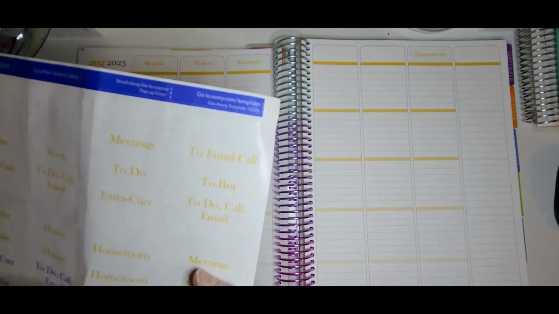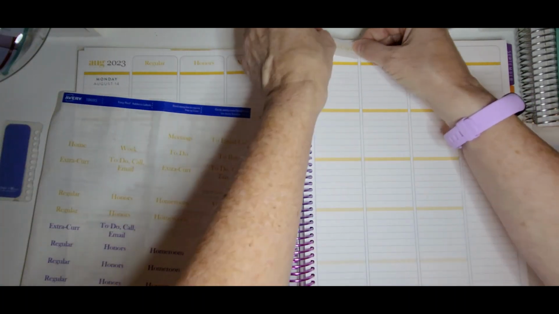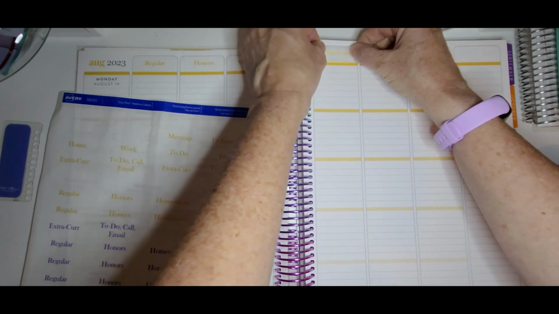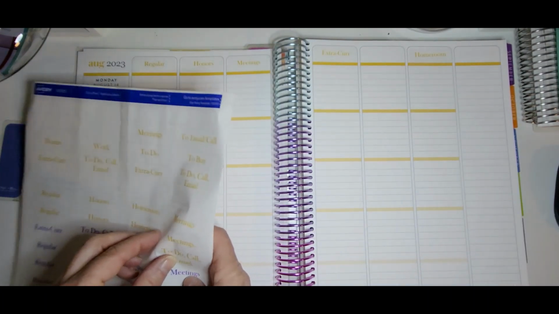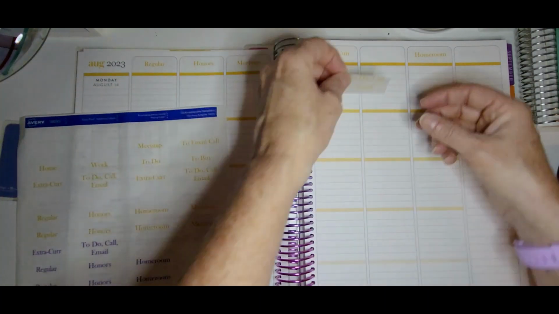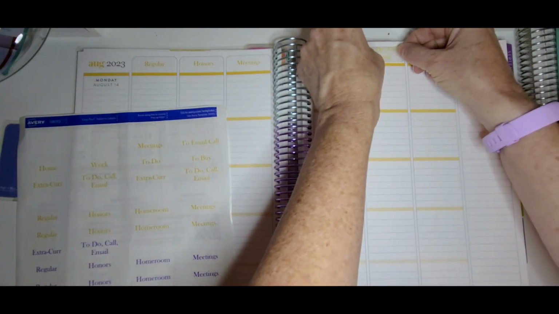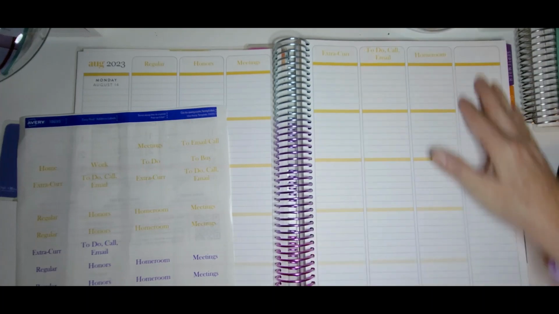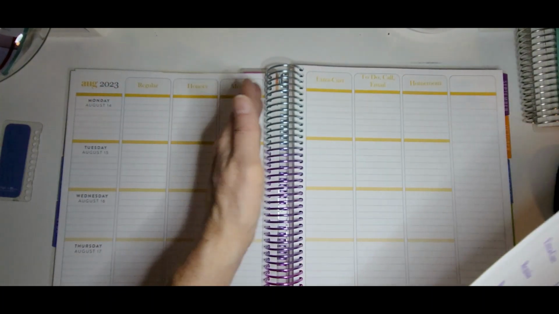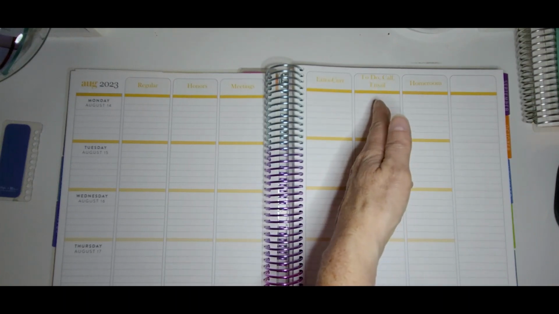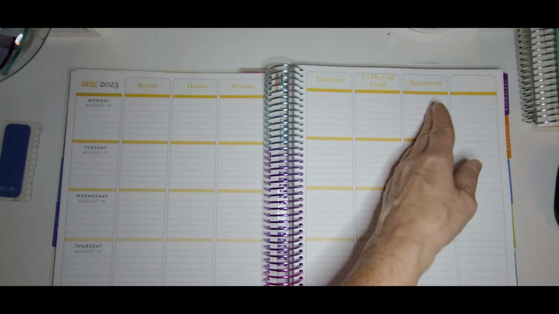I do extracurricular. This is where I put like football games and volleyball games and stuff like that. And then I do a to-do, to call, to email. And then again, I have that last column for what I want. So regular, honors, meetings, extracurricular, to do, to call, to email, and then my homeroom.